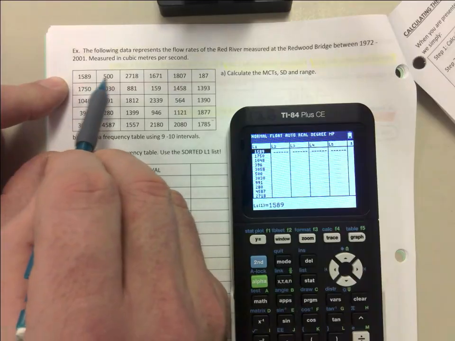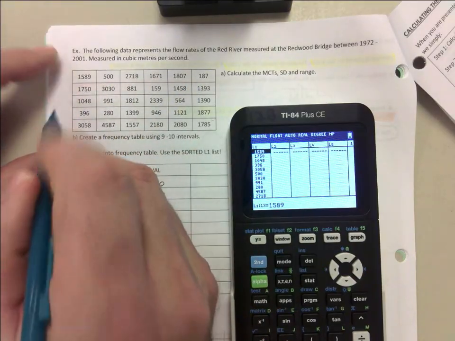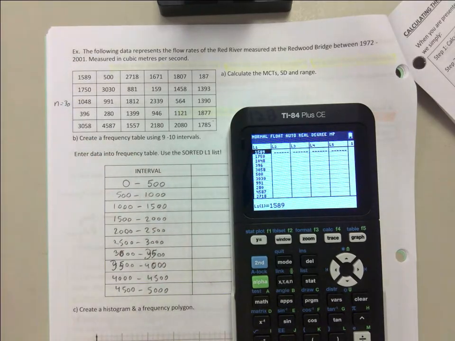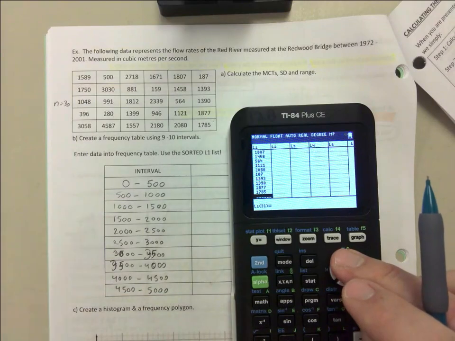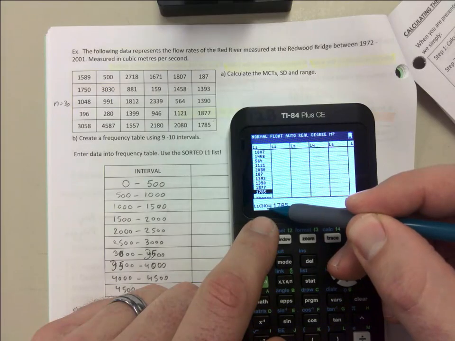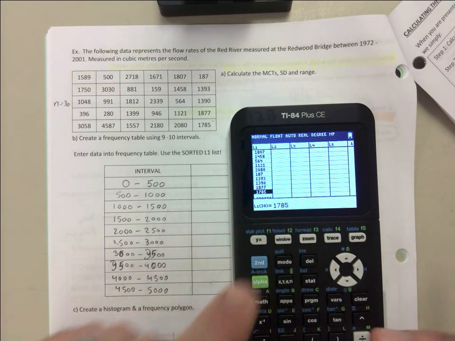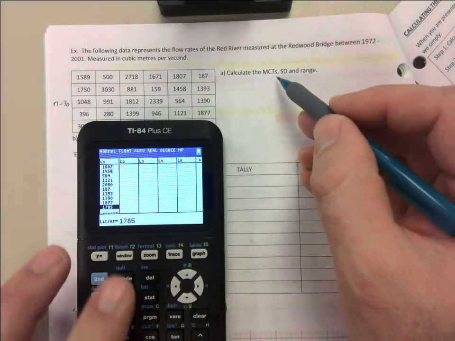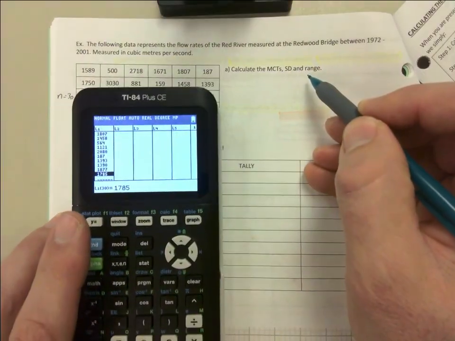I'm going to just check, right? There's 6 times 5, that's 30. I expect there to be 30 elements. So constantly be checking, right? If I look at my last entry, it is the 30th value. So it's confirming that I'm doing this right. And then before I start, I'll just find the MCT, standard deviation, and range.